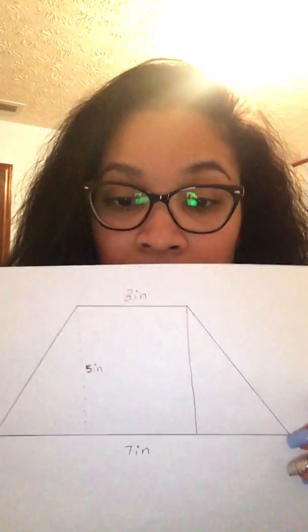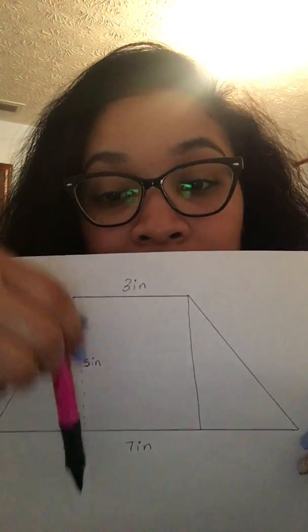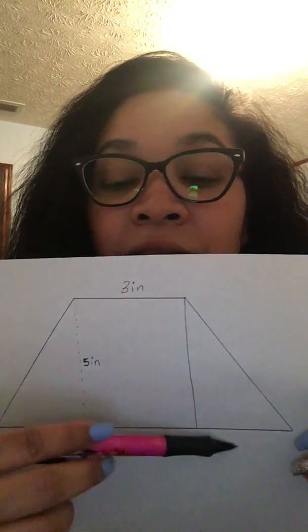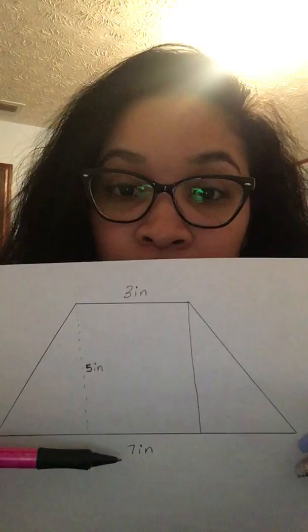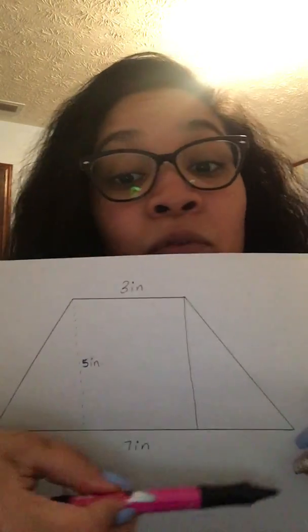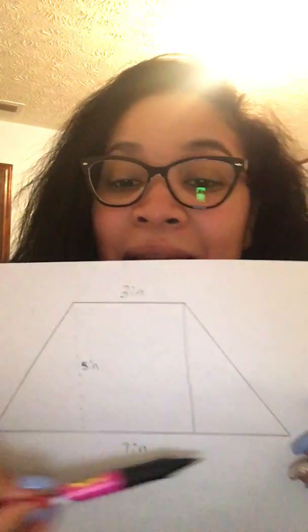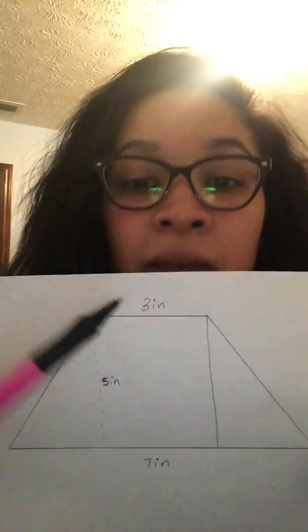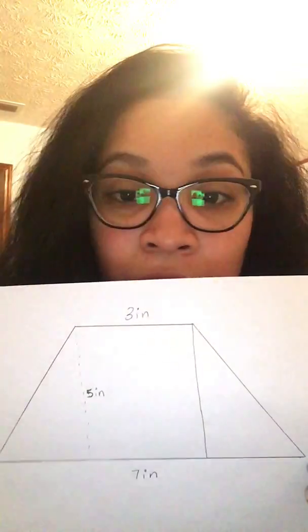Since I've sliced this shape up into 3 different shapes, I can no longer use the 7 inches, remember? Because the original trapezoid, this whole bottom part here, was 7 inches, but since I sliced and diced it up, I can't use that anymore.